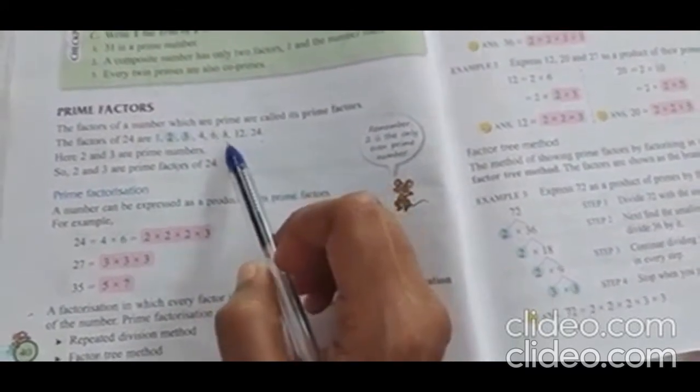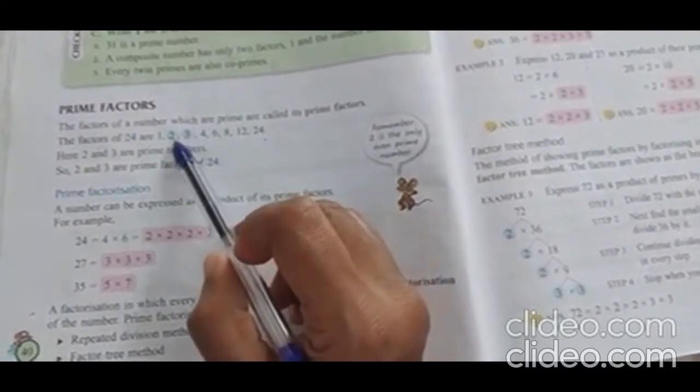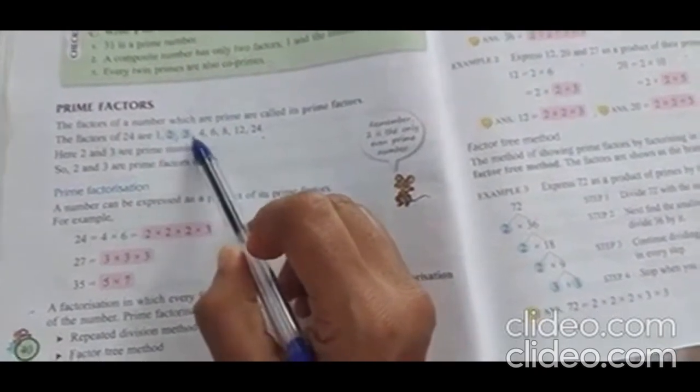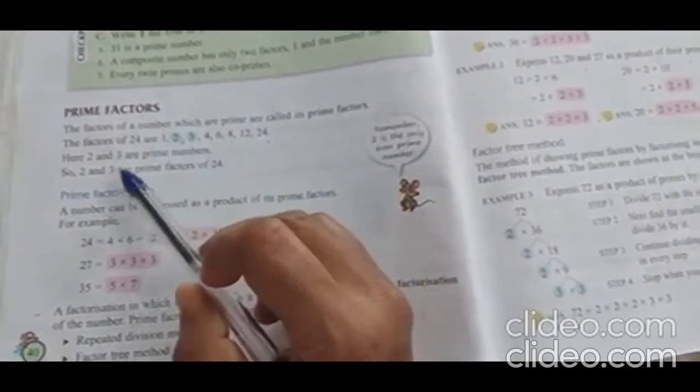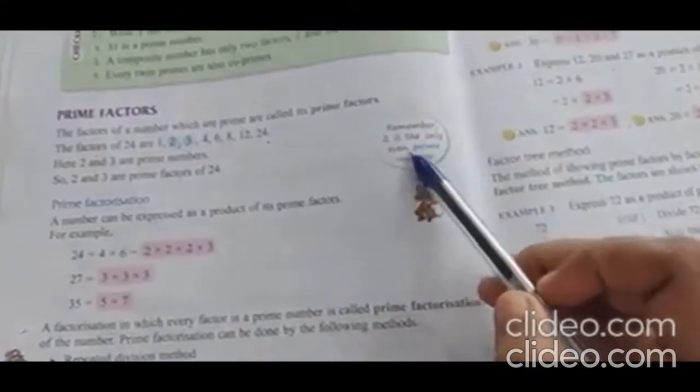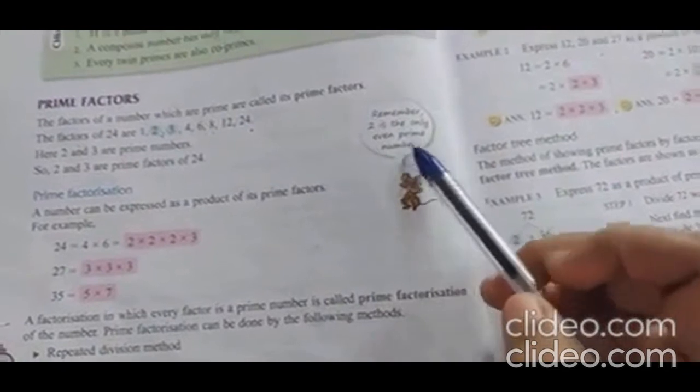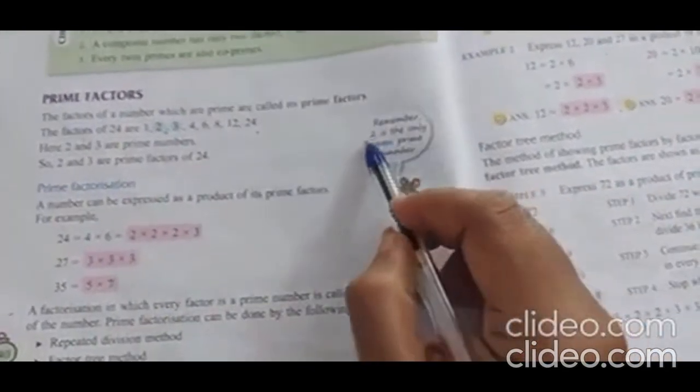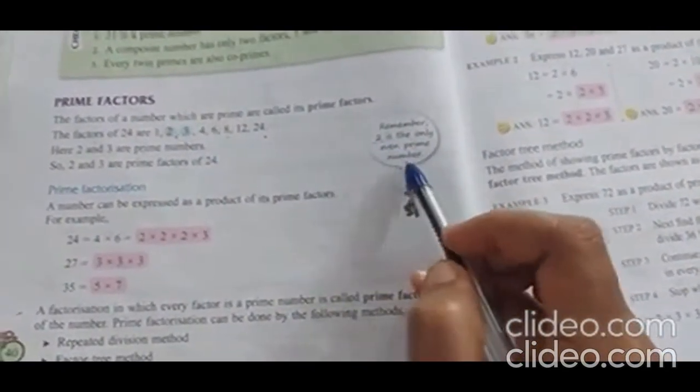In this, which are the prime numbers? 2 and 3. 2 and 3 are prime numbers, as we learned on the previous page. Remember this: 2 is the only even prime number.